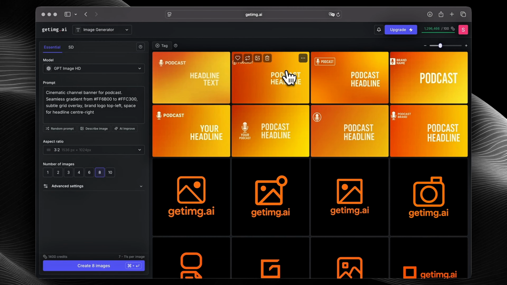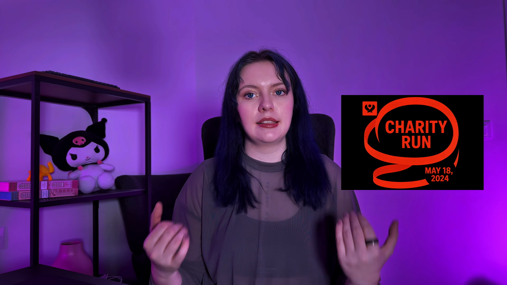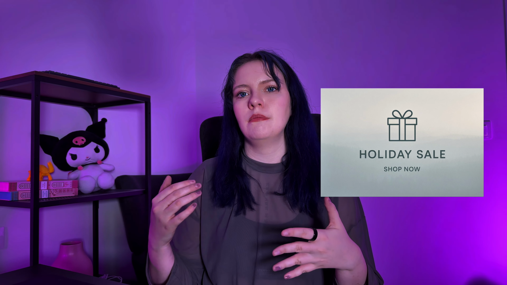And that's it. So now a few tips for you. Mirror logo colors so everything feels related. Words like logo top left, headline center act as a wireframe without design software. Refresh seasons by swapping the backdrop colors, misty winter tones or vibrant summer sunset.